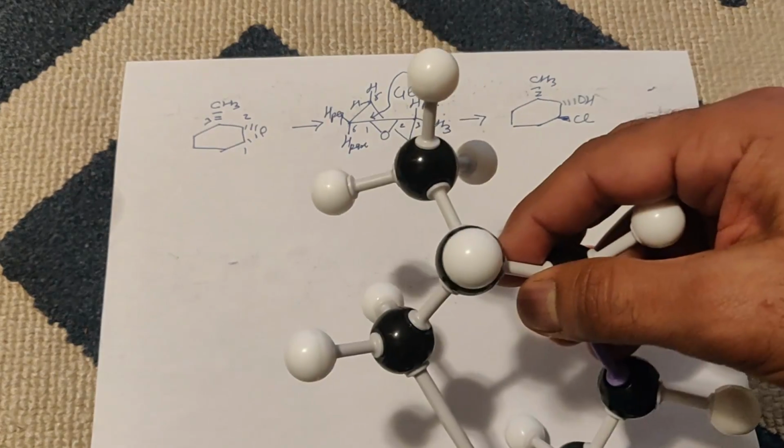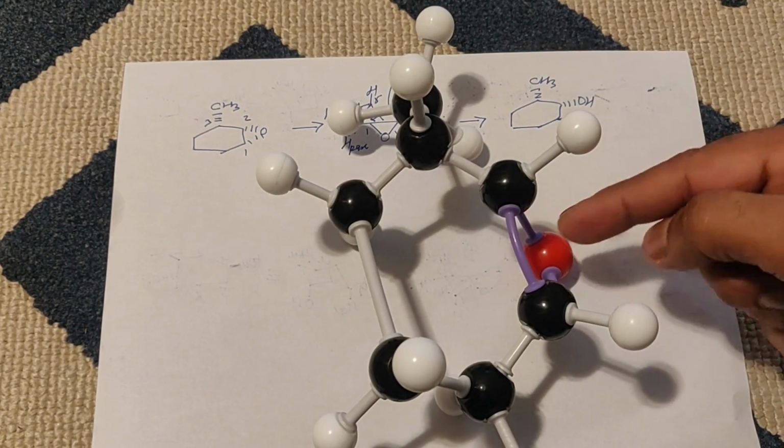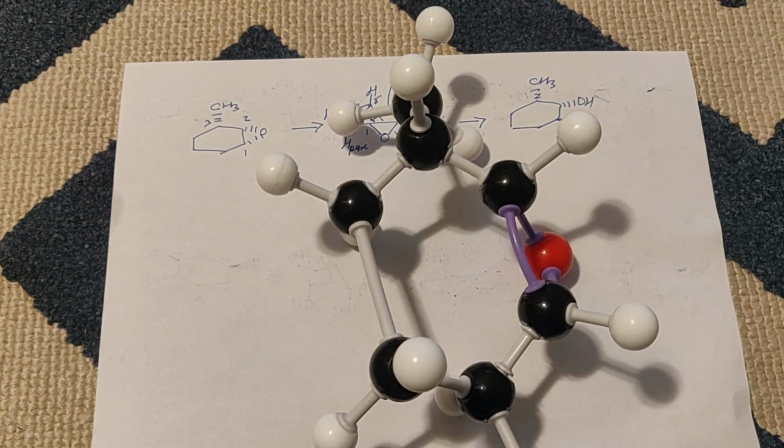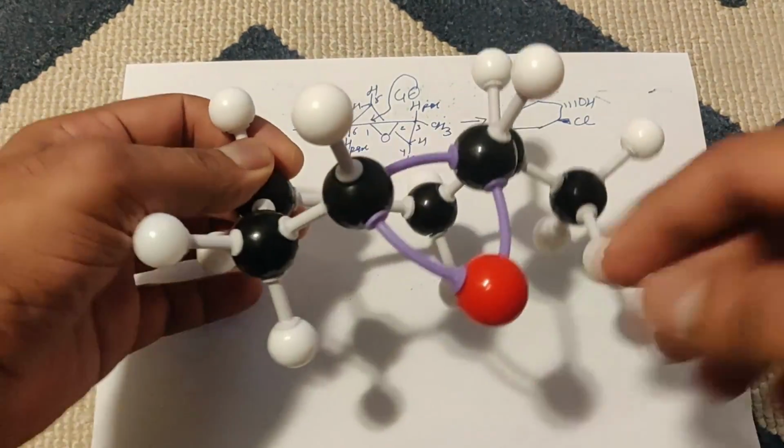So this is the methyl. You can see carbon having 3 hydrogens. This is going behind the plane. Hydrogen is coming out of the plane and oxygen is going behind the plane. Okay? This is a simple molecular model. Now let us just try and look at the conformer.